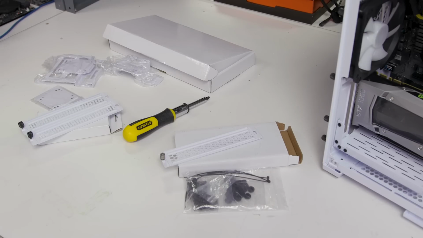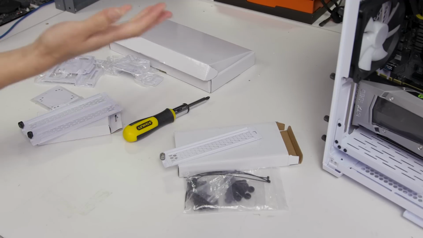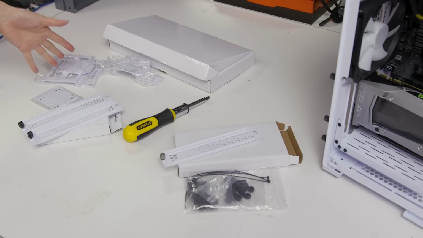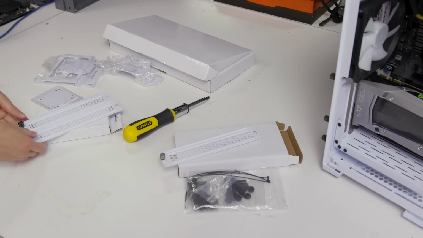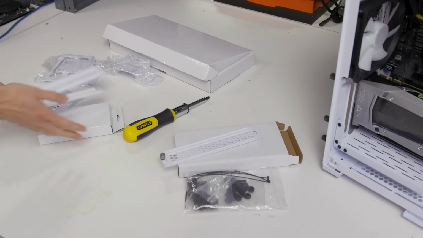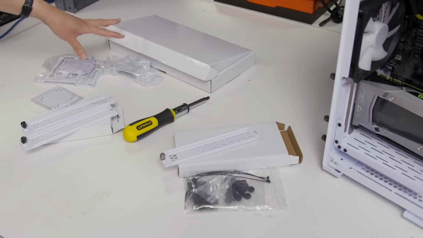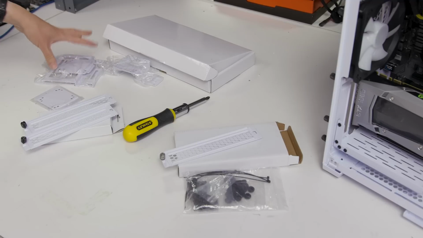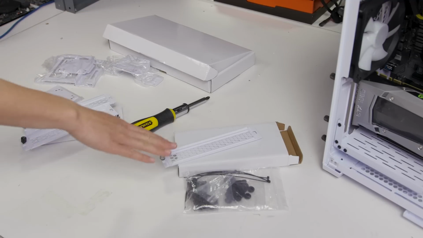Final point of comparison are the accessories that are included with these cases. On the right here, I have what's included with the Air Mini, and on the left here, I have what's included with the O11D Mini. Now, the O11D Mini has been a case touted as really great for custom water cooling, and accordingly, you actually get some extra brackets with it that you don't get with the Air Mini. So in addition to these two brackets that help move the case into a 5 or 3 slot mode on the O11D Mini, and obviously the screws and cable ties, you get 3 brackets for water pumps as well. And again, this is specific to custom water cooling. You don't get that with the Air Mini.